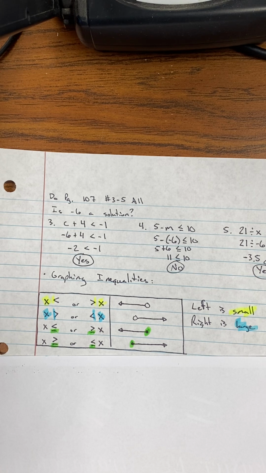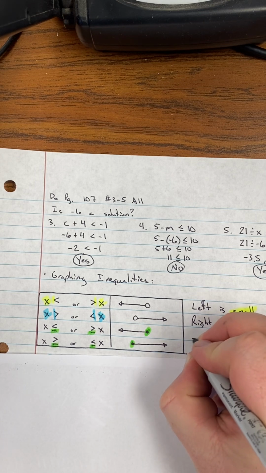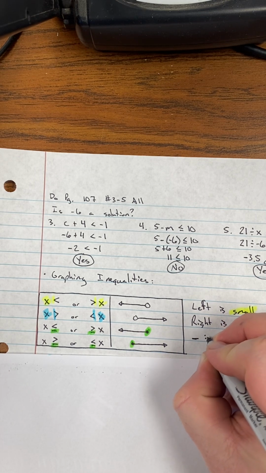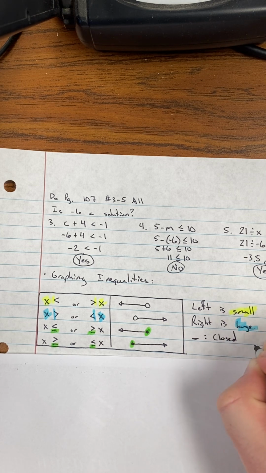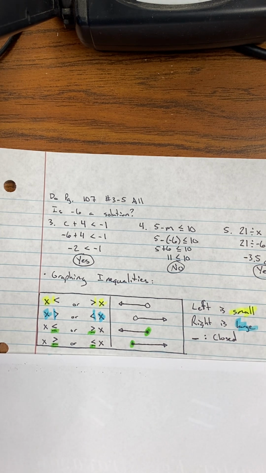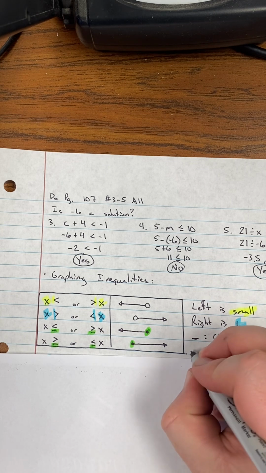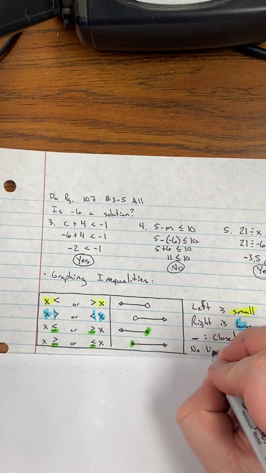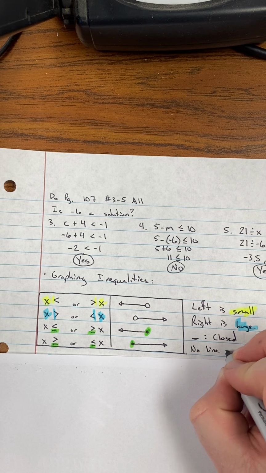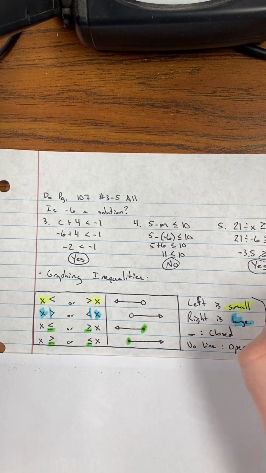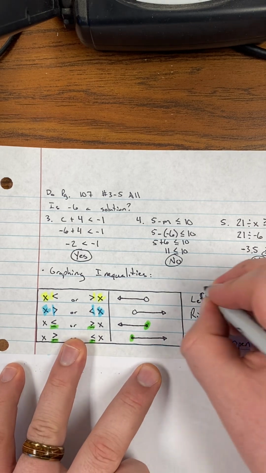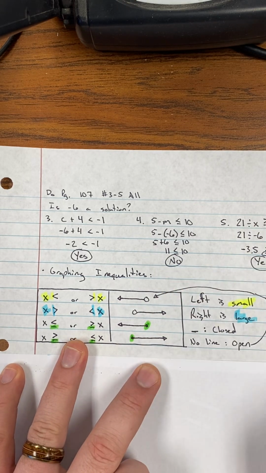So that's something to keep in mind. So this line means closed, okay? So the line means closed. No line means open. And that's like these examples, right?